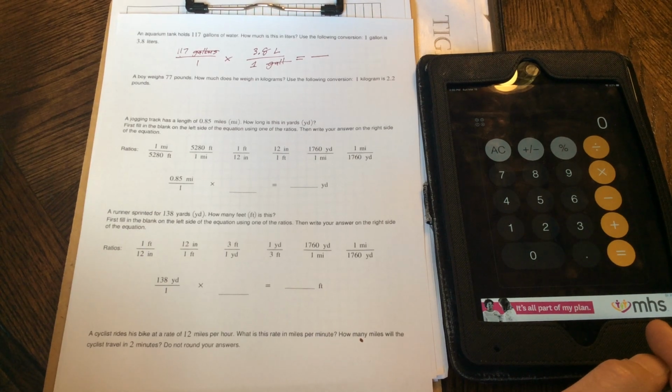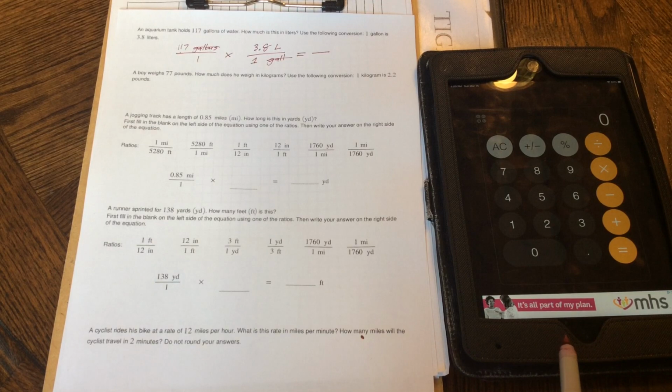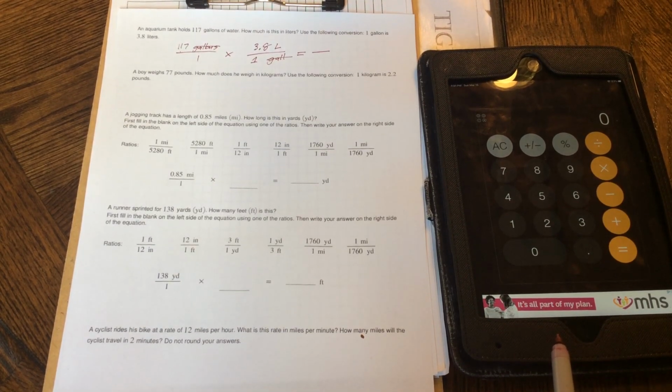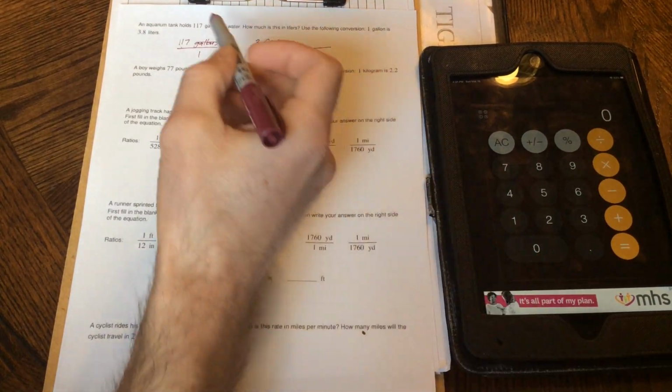Today we're doing dimensional analysis stuff. We're going to be taking ratios and we're going to be crossing out numerators and denominators much like what we do with fractions. We also did this last week, one step. Today we're going to get two step.